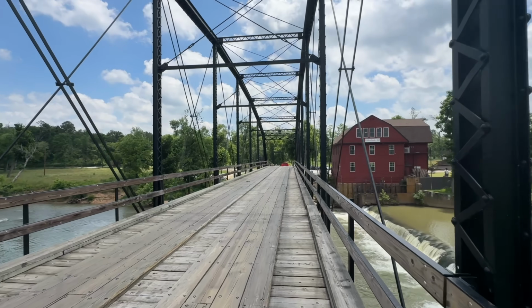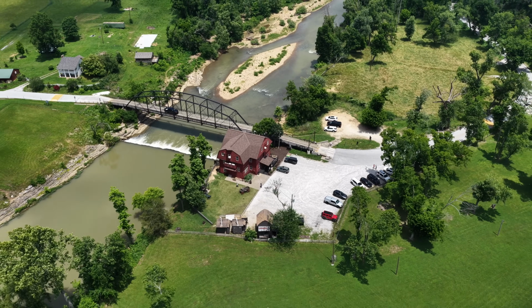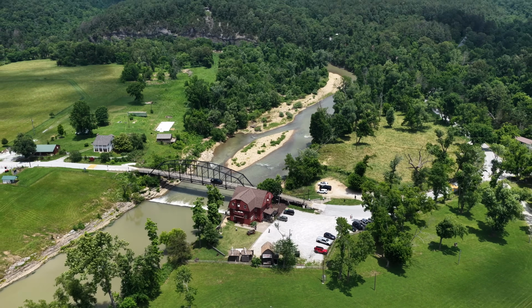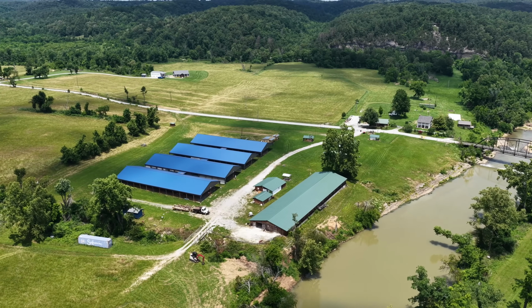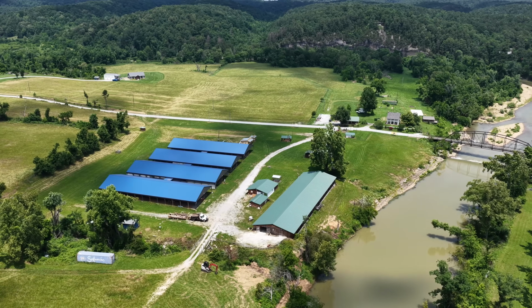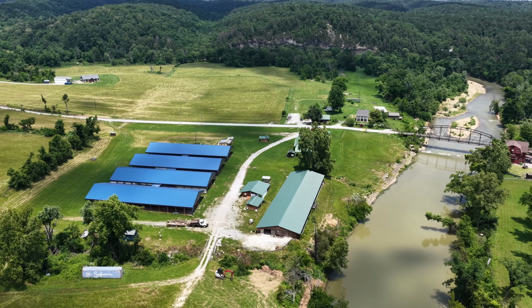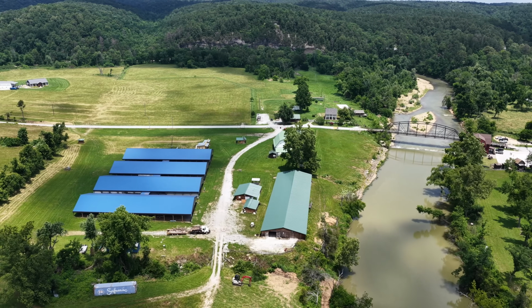And one thing I am able to do is take my drone up, and that'll give me a little more perspective on the town. So sometimes I might take my drone up to see what other things might be around the community. Obviously, very beautiful area here.